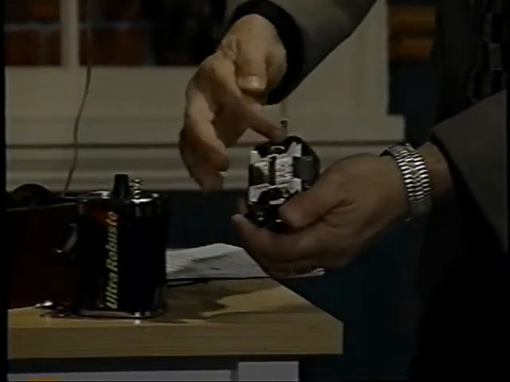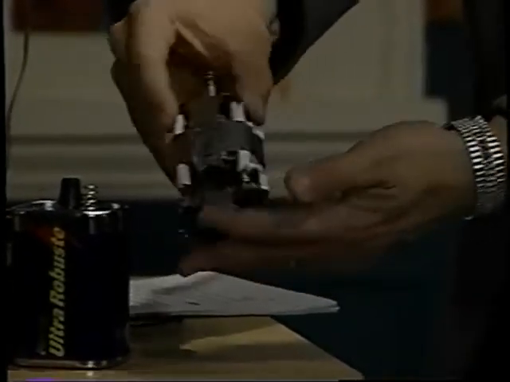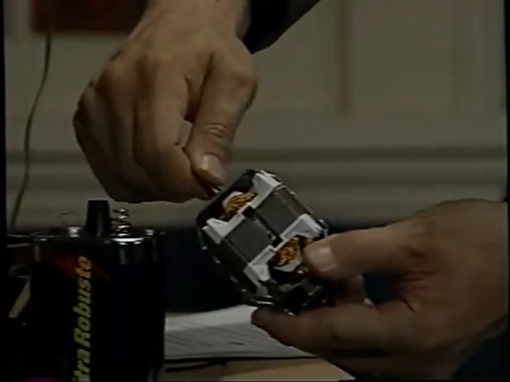In many other electric motors, for example an electric motor from a coffee grinder, you'll find that the fixed magnets are electromagnets too. They're coils of wire. But then there's also a rotor, and inside that rotor, there are additional coils of wire.